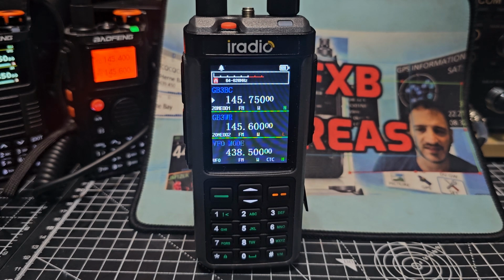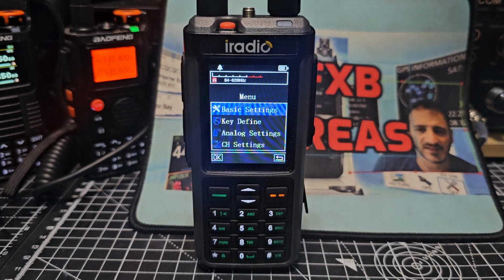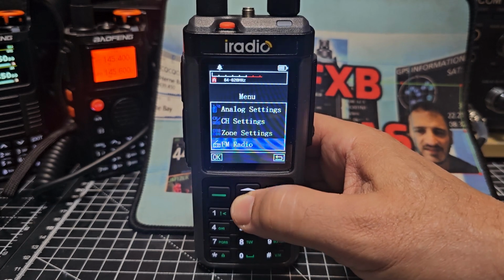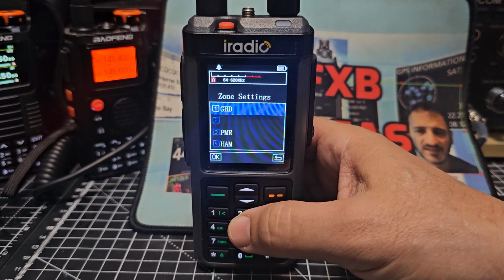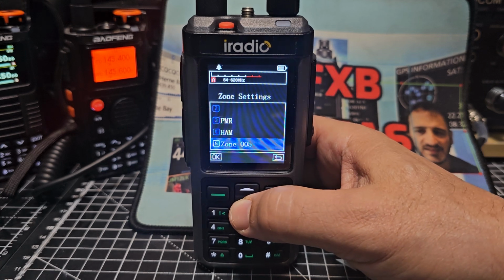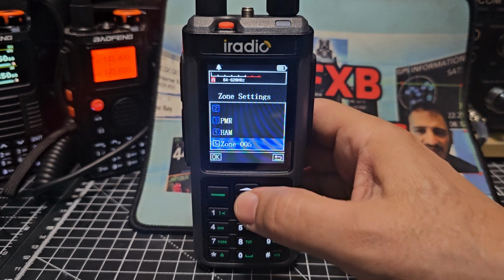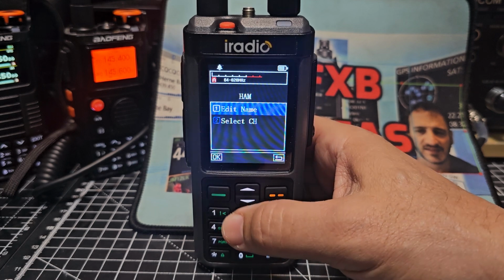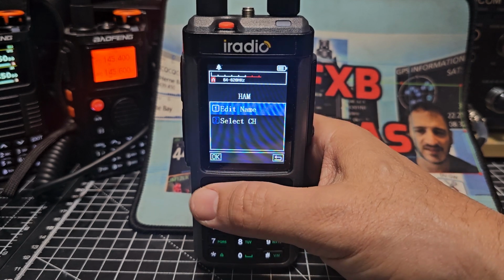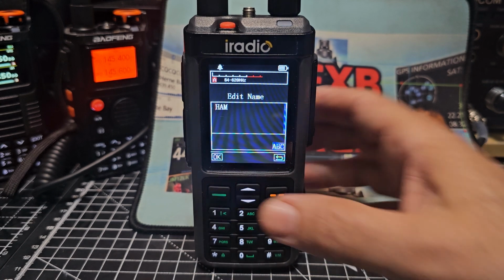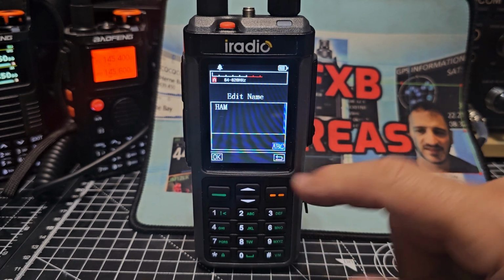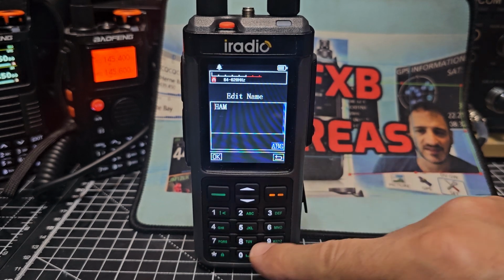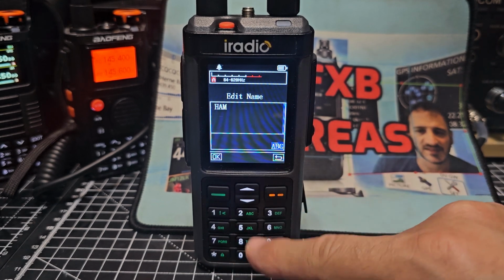So how do you put a channel in the zone? Go menu, basics, down to zone, there's zone, and you can actually rename the zones. When they're not named, they say this, look. So we've got one here called ham, and then you can edit the name just by pressing the green button, and then you've got capitals, lowercase and numbers if you press the hash. Okay. And then you just type the name in the old-fashioned way, okay?